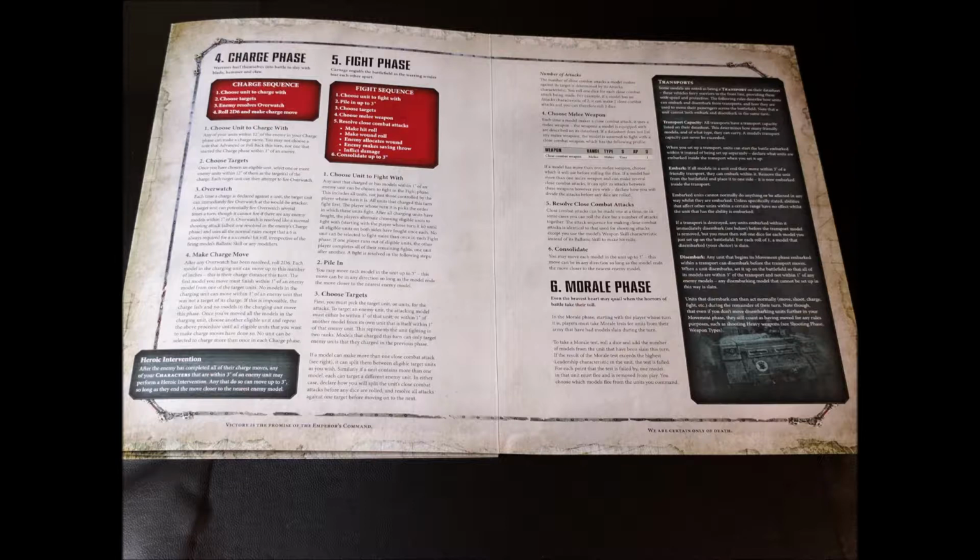How to resolve the attacks? Here it's the same as in the shooting phase. The only difference is that you use the combat skill instead of the ballistic skill. So it's the only difference. The wound process and the allocating and so on, it's the same.